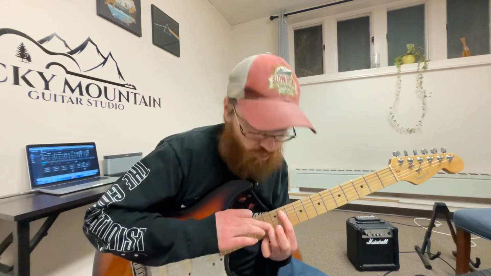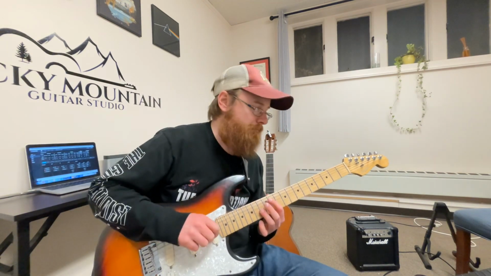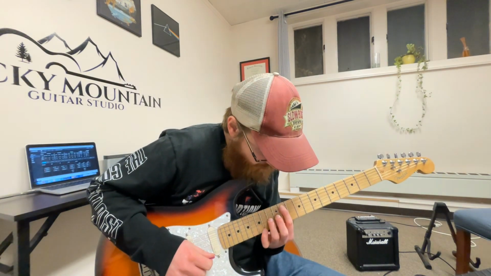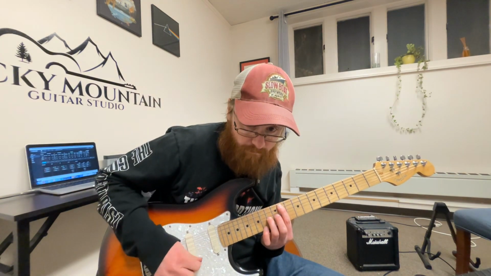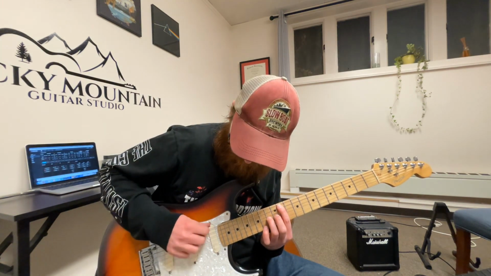But I see players using their ring finger all the time. So I'll leave it up to you if you want to use your pinky or your ring finger right there. Either is fine with me. What you'll do is hit 13 right here. Now the trick in doing this is making sure everyone's muted who should be muted.